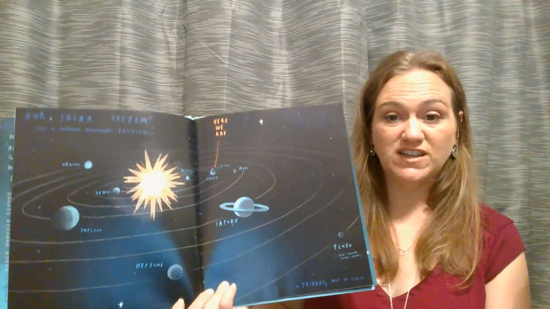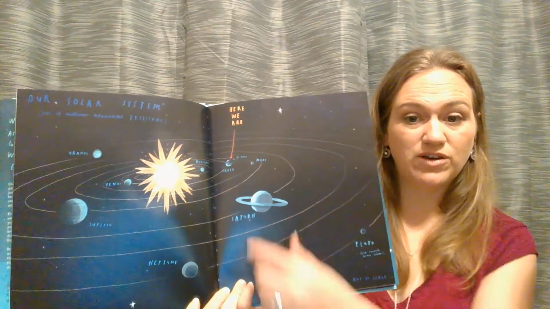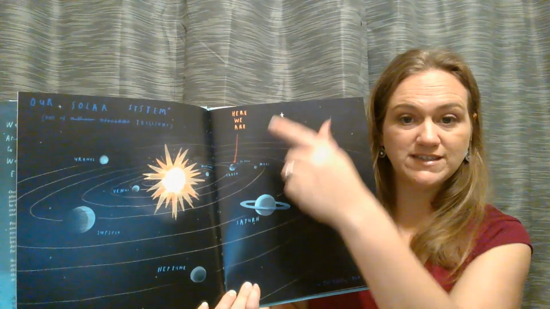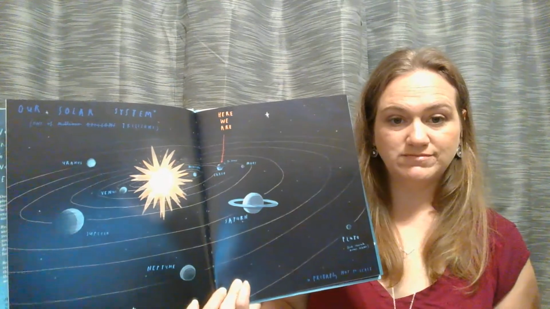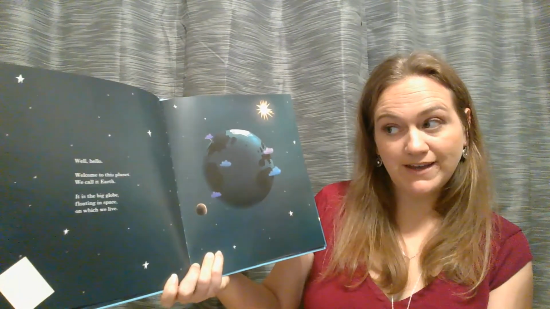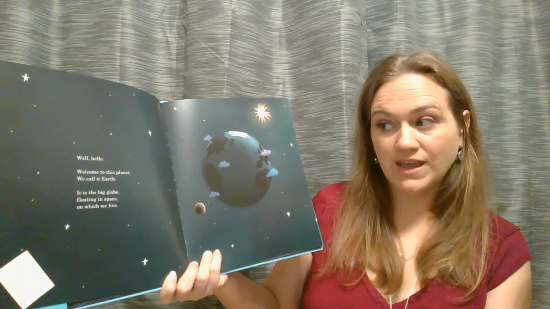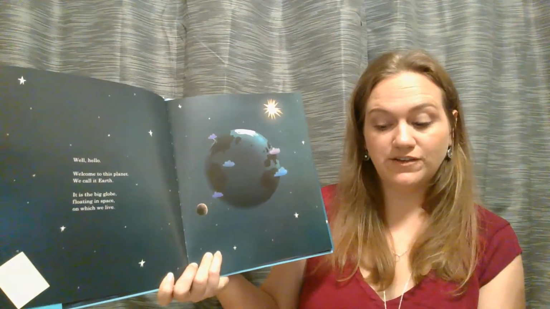So this says, our solar system, one of millions, billions, or trillions of stars. And then it's got the whole solar system laid out with all of the different planets, and it says we are here. Well, hello. Welcome to this planet. We call it Earth. It's the big globe floating in space on which we live.